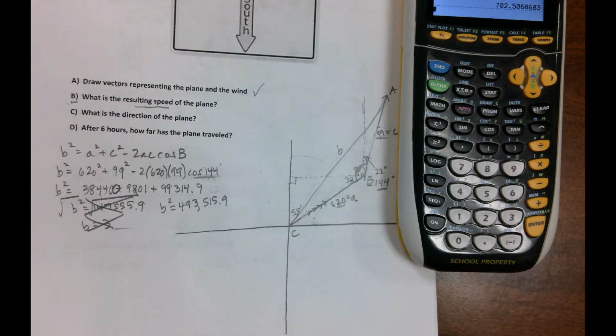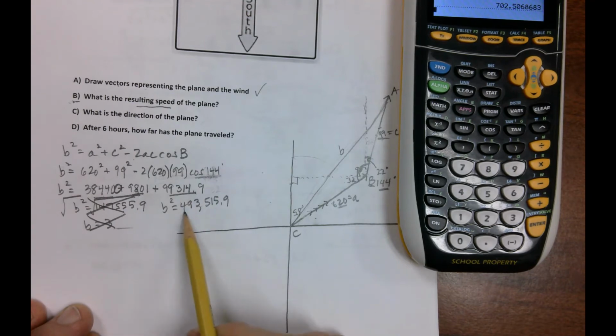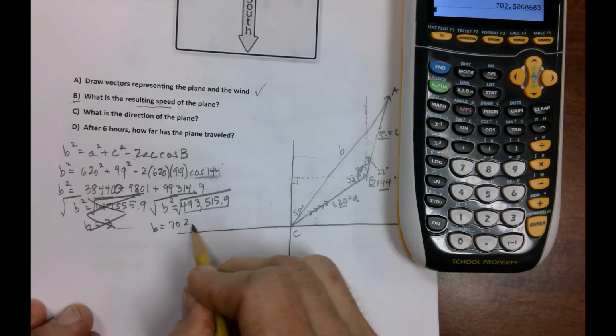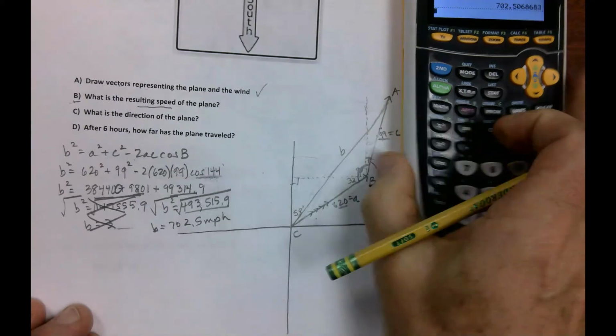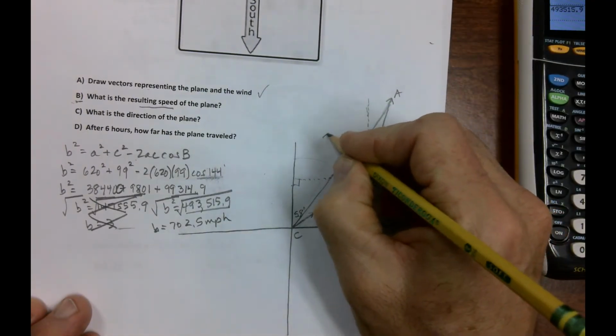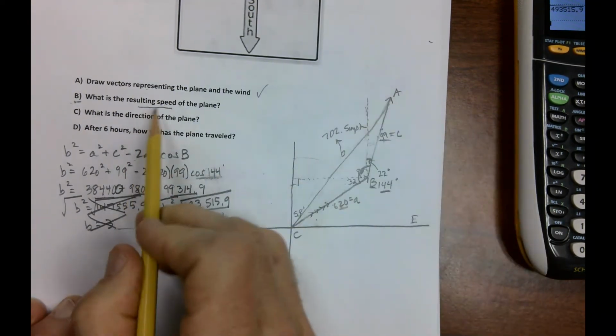All right, now we got her back on track. So I added this to this to this, and I got this. Take the square root, and I've already done it. And that is 702.5 miles per hour. So that's the length of that vector, 702.5 miles per hour. That's the resulting speed.